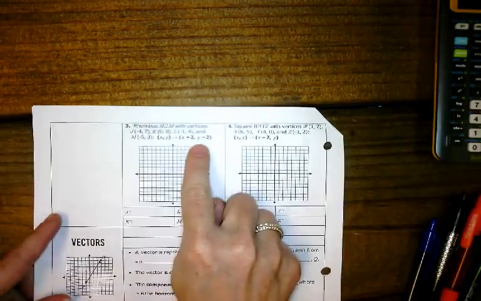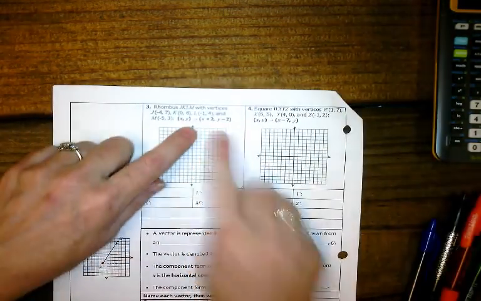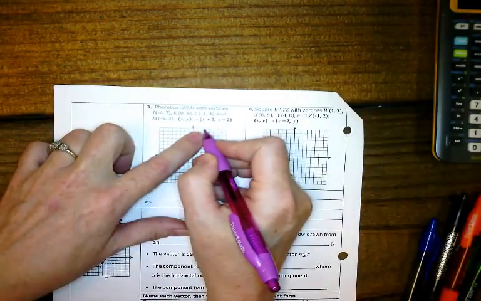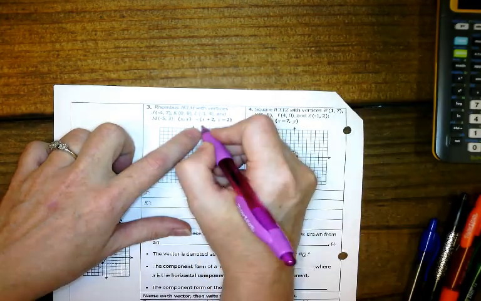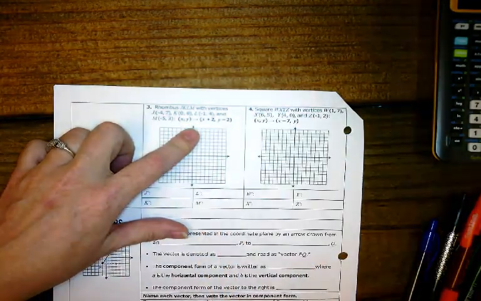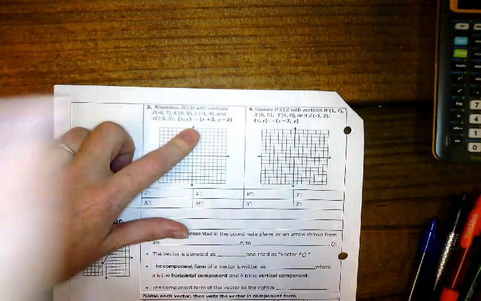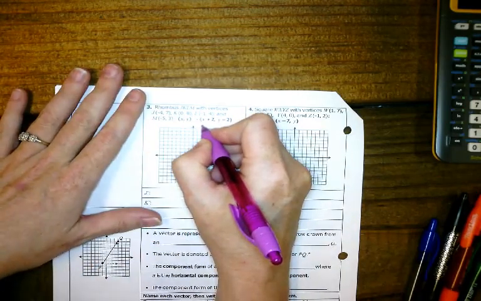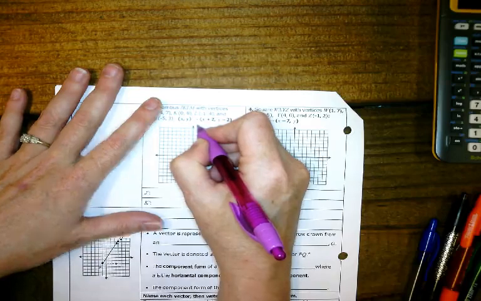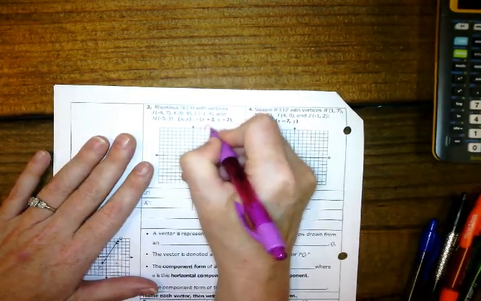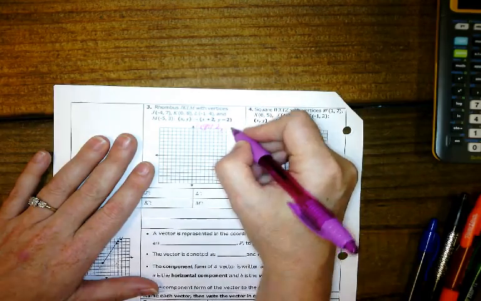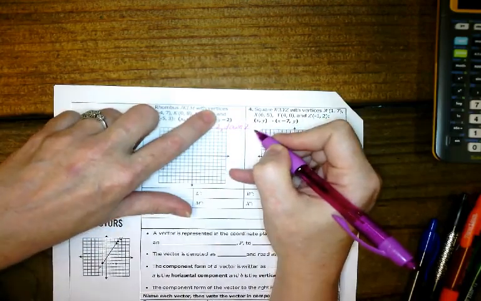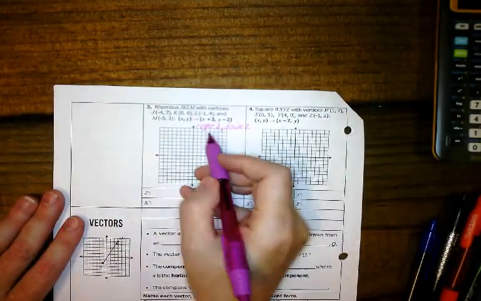Without graphing this one, someone tell me which directions this translation is going. Raise your hand so I know who you are. Hannah, which directions is this one going? What's x plus 2 tell me? That it's going to increase. Which way, right or left? Right. So this is going to go right 2, and then the y minus 2 tells you that it goes down 2, because y is a vertical component. Okay? So you've got your horizontal component and your vertical component. Yay!